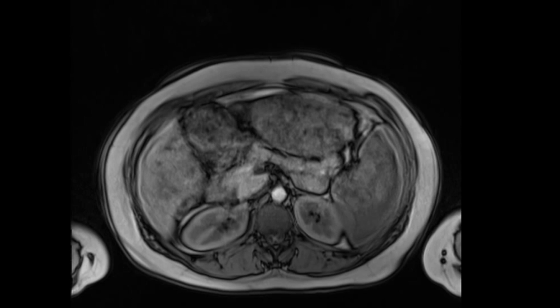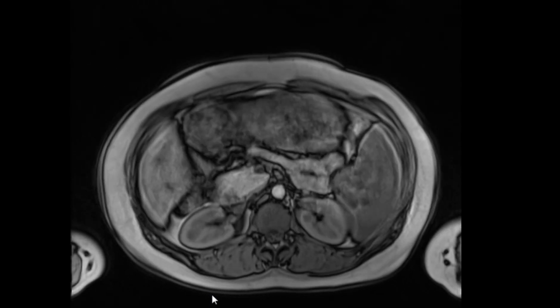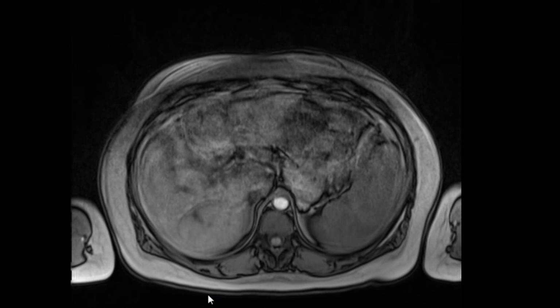Okay. So let's say, heterogeneous signal intensity filling the stomach with air bubbles, with no signs of gastric obstruction, in a 30-year-old female with vague abdominal pain? Most likely it will be bezoar.